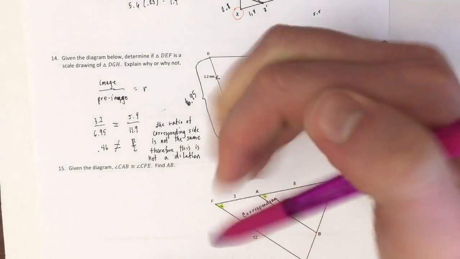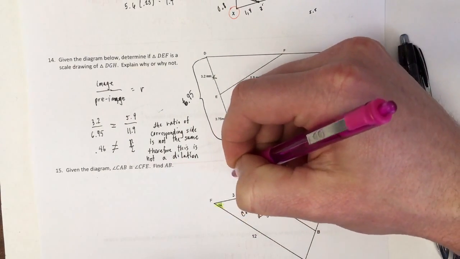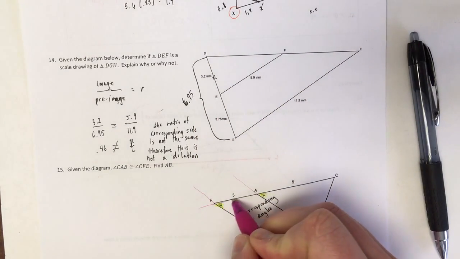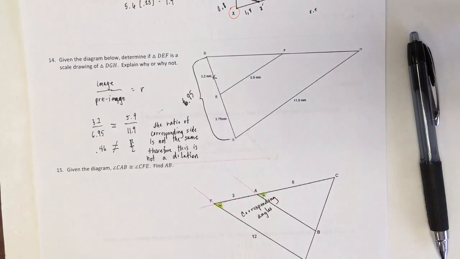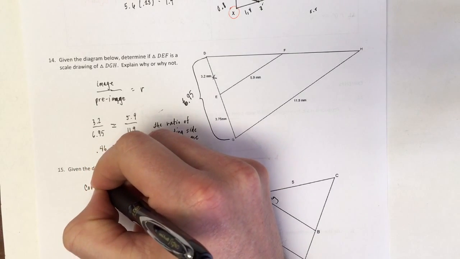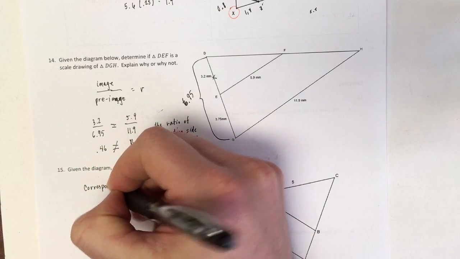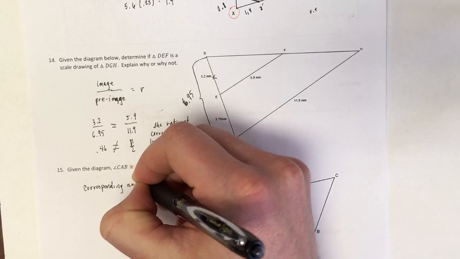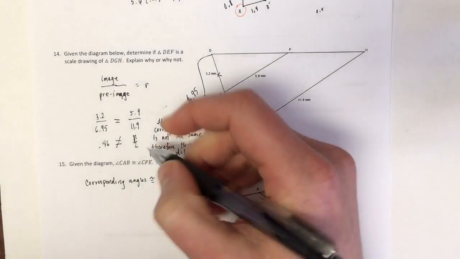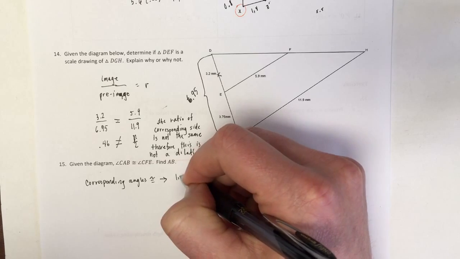You can think about this as if I had extended this line out and this line out, and now you have your parallel lines cut by a transversal. If the corresponding angles are congruent, that implies parallel lines.